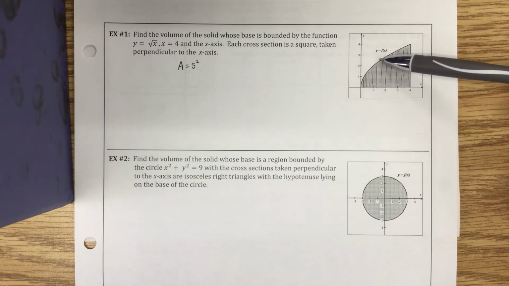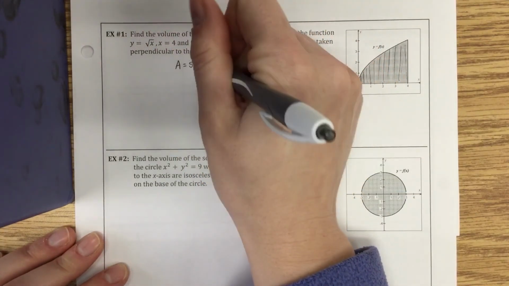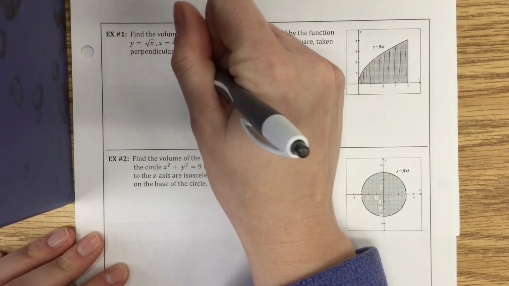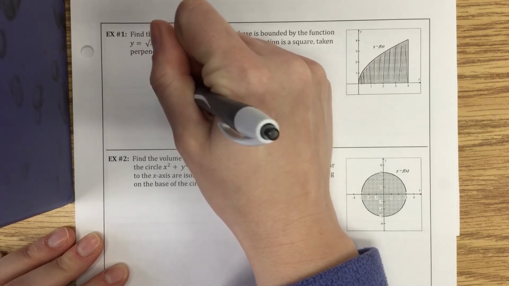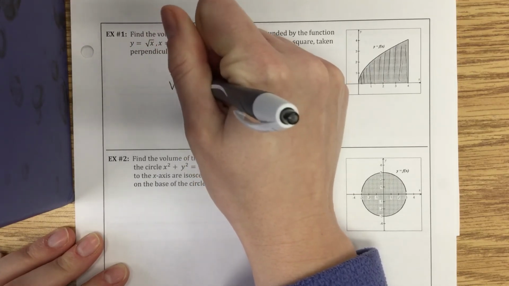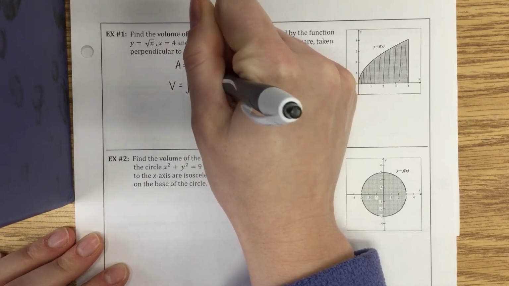So the height of my square is always going to be the square root of x. So really, my area is the side squared. So my integral for volume is going to be the square root of x squared.